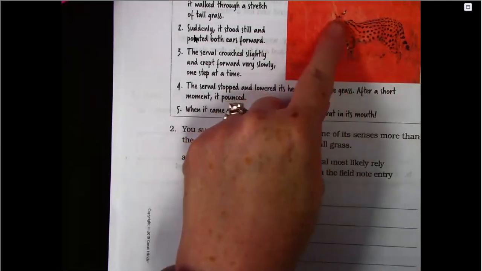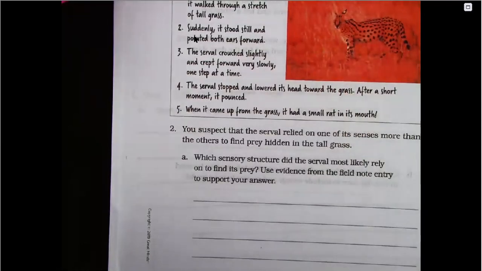Notice the size of his big ears. That should be a big clue.